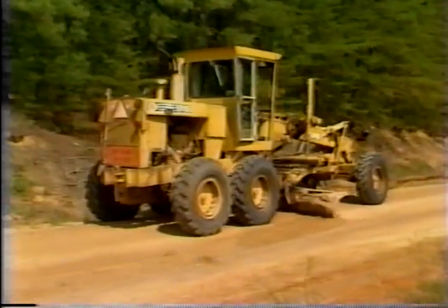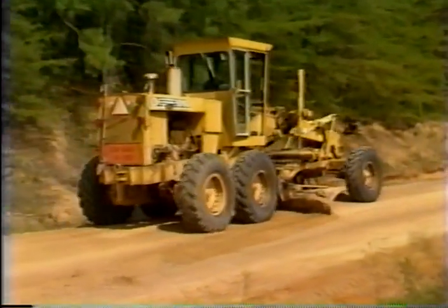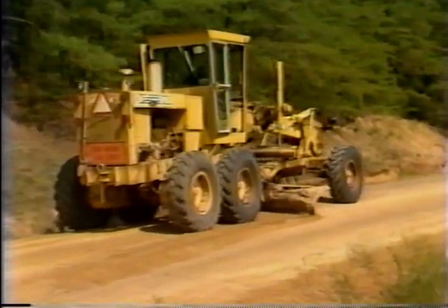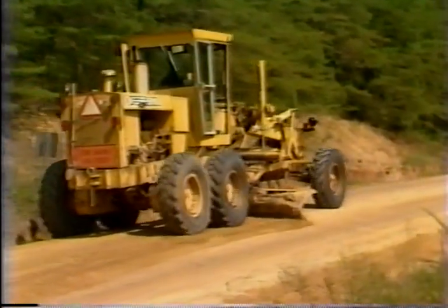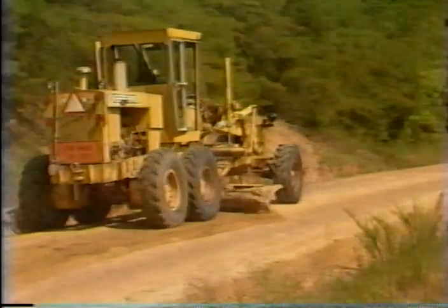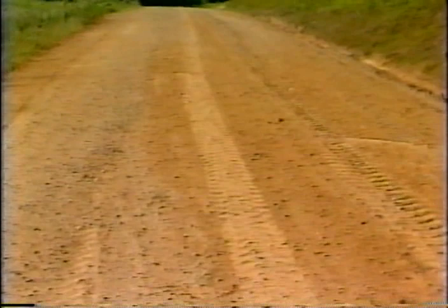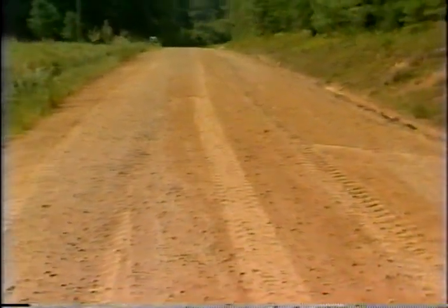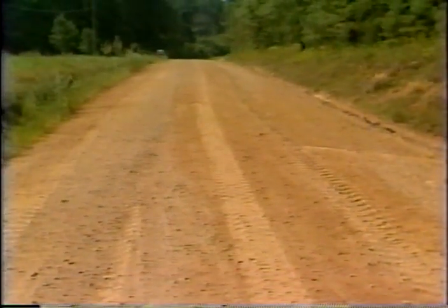Additional passes may be necessary depending on roadway width. The next cycle of routine machining is performed traveling in the opposite direction to recover aggregate from the other side of the road. This is the result: a smooth gravel road with aggregate spread across the road with proper crown.